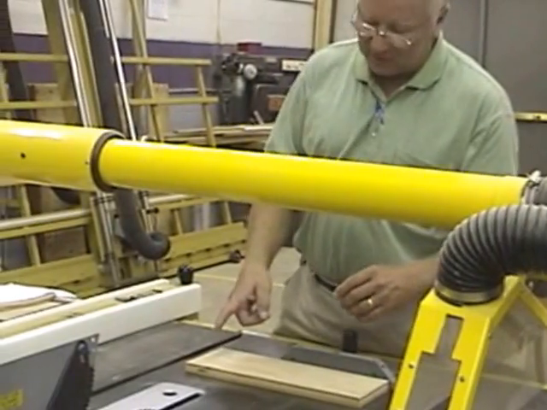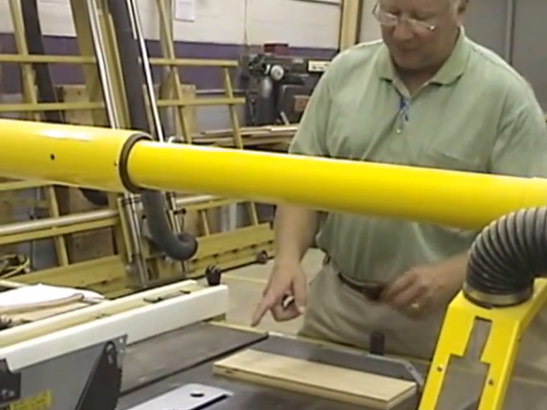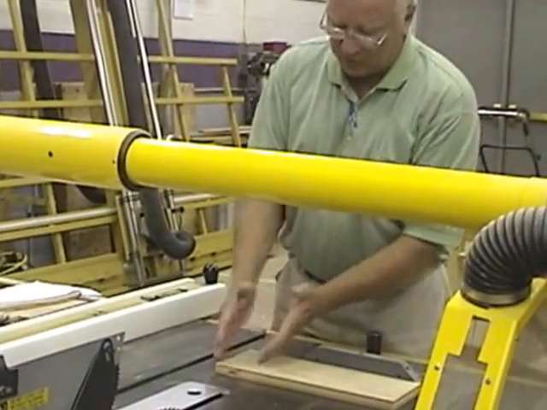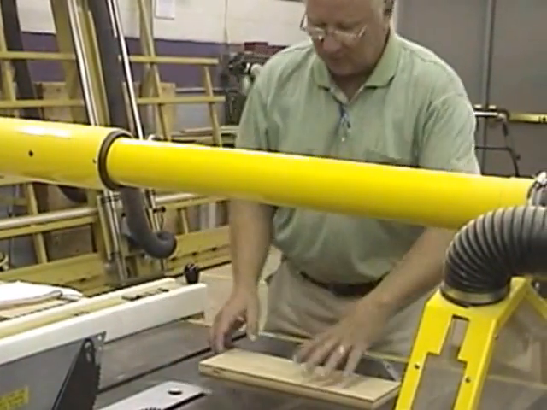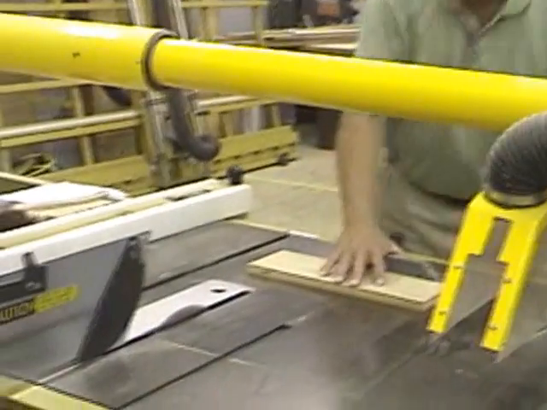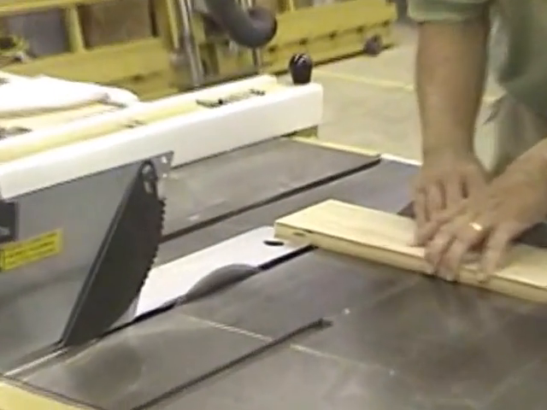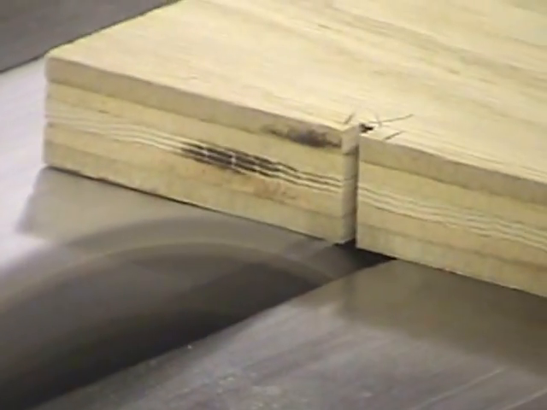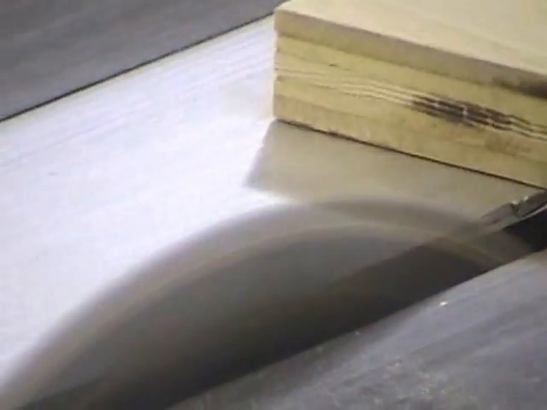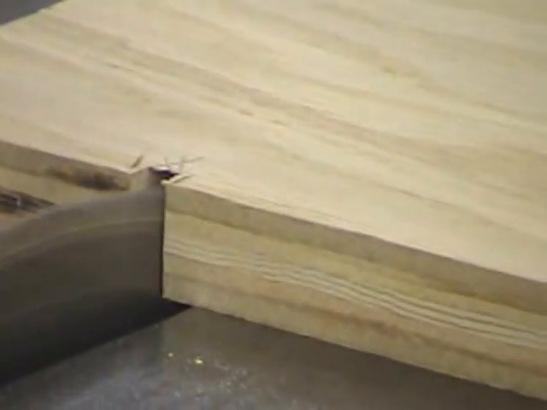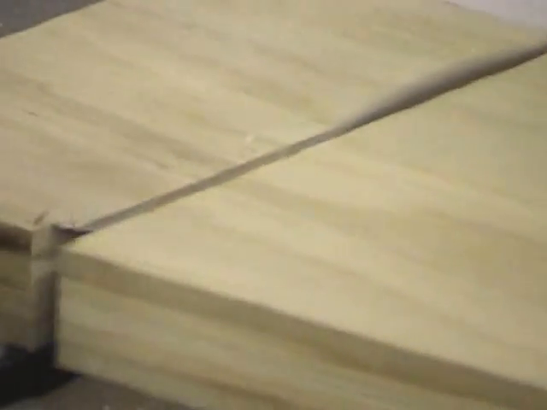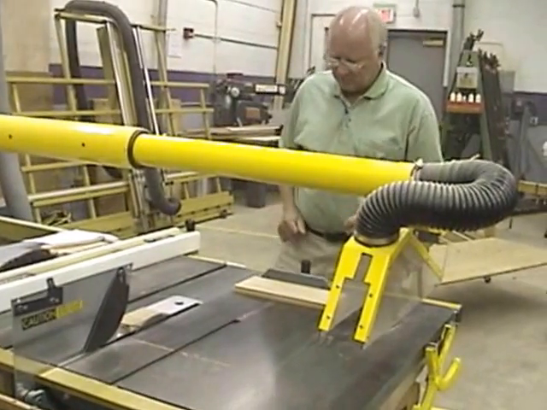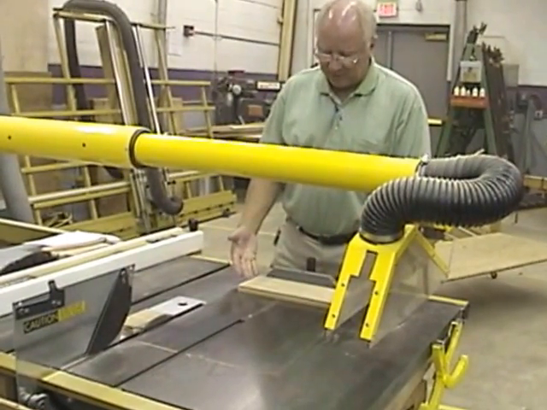Notice the fence is out of the way. That prevents that same thing from happening that I previously talked to you about, where a board is shorter this direction than it is this direction. So here we go. Turn it on. Hold it tight. And I've got the board cut to length.